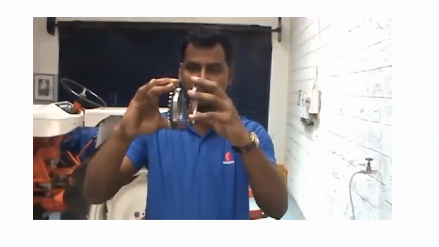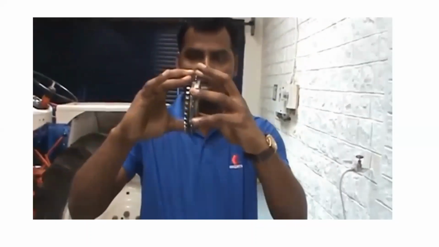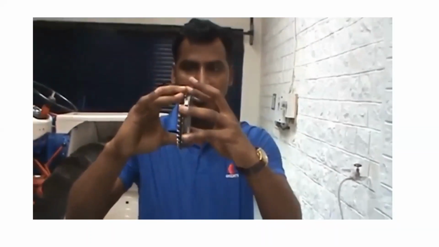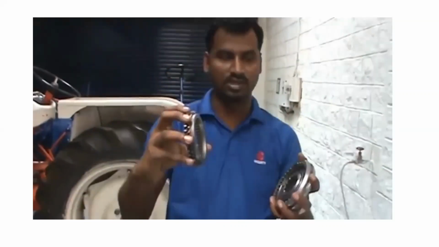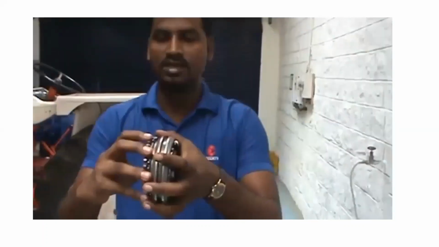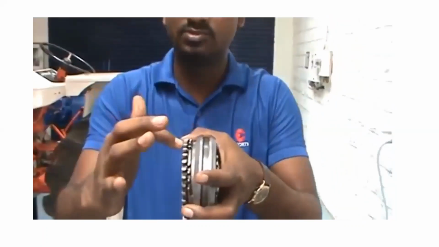Once we are engaging the gear, during the engagement, initially the ring will come and contact this cone's taper surface. So it will synchronize the speed of the synchronizer and the gear. Since the speeds are equal, as a next stage while we are shifting, first the ring is having contact with the cone, second the synchronizer sleeve will engage with this dog teeth.